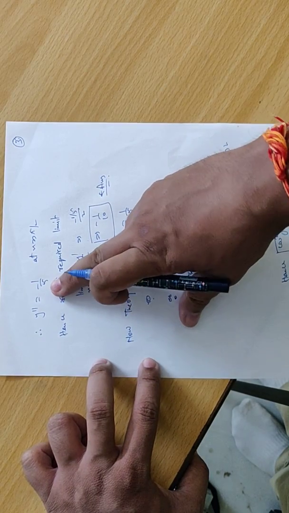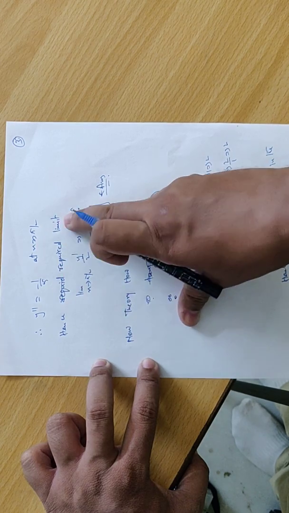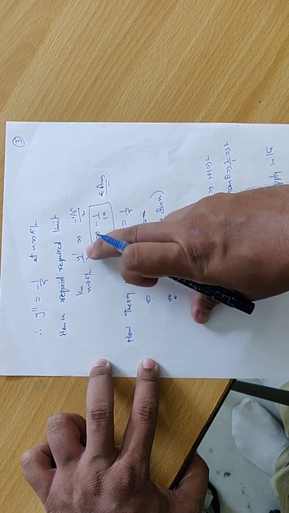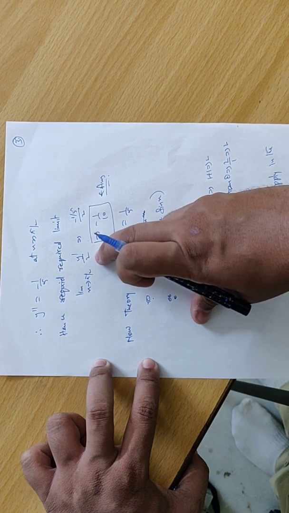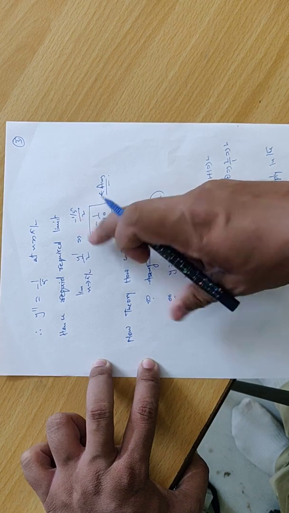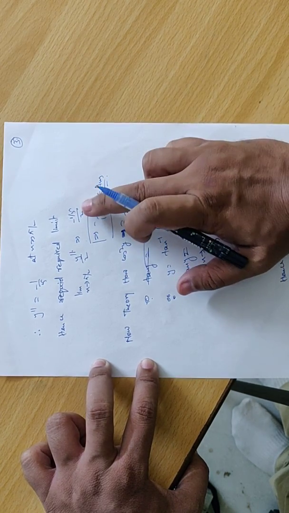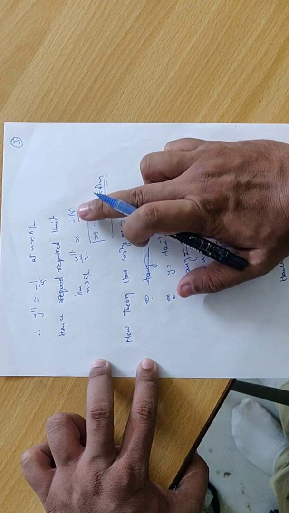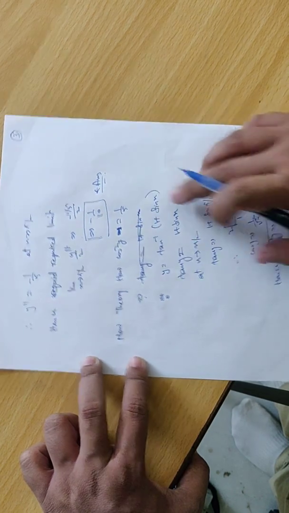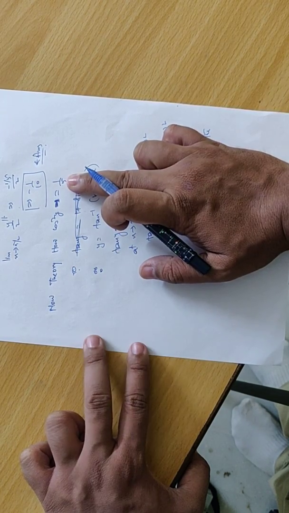y double dash is equal to minus 1 by 5 at x equal to pi by 2. Hence the required limit at x equal to pi by 2 is y double dash upon 2. So this is actually minus 1 by 5 upon 2, which will give me minus 1 upon 10, which is your answer. Now the theory part: how cos square y became 1 upon 5.